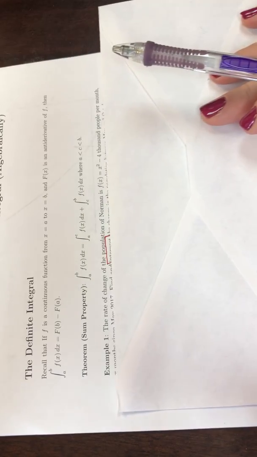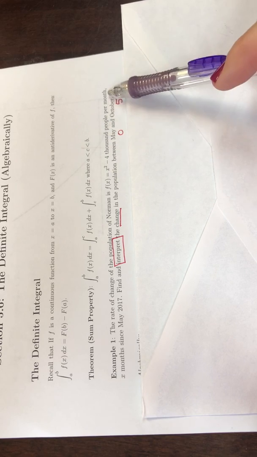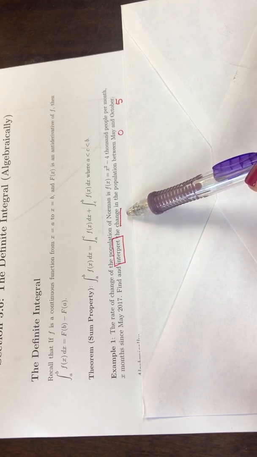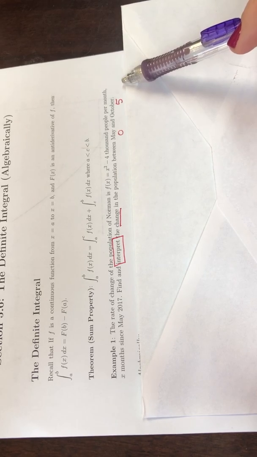So we're going to use this example right here that says the rate of change of the population of Norman is given by some function here, some equation, 1,000 people per month, x months since May 2017. And we want to find and interpret the change in the population between May and October.